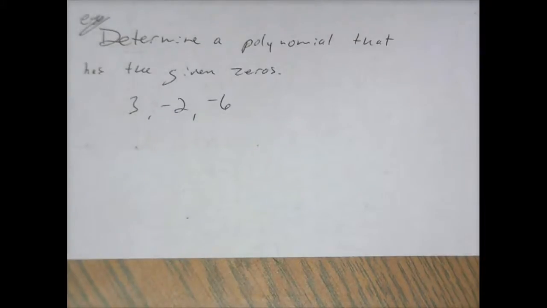Alright, last type of problem. These types of problems are fun to me because it's pretty much just telling, hey, can you multiply and distribute properly? And then it shows me if you can or not.